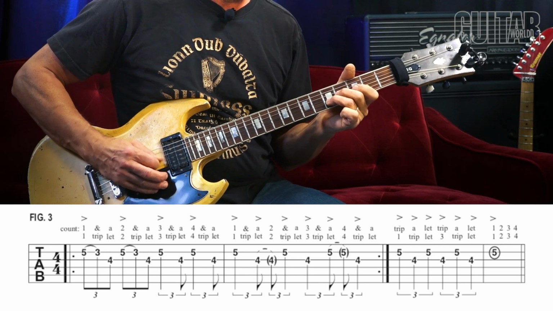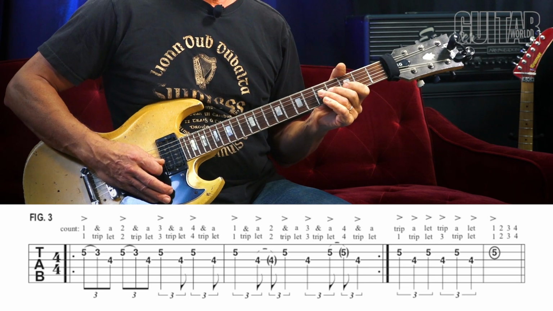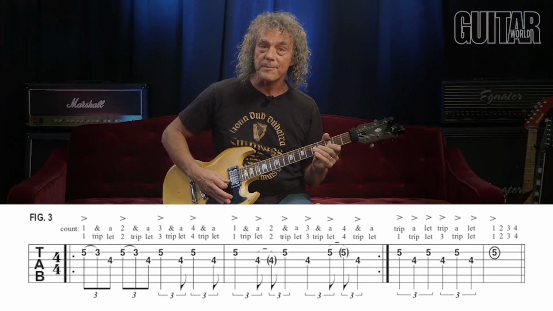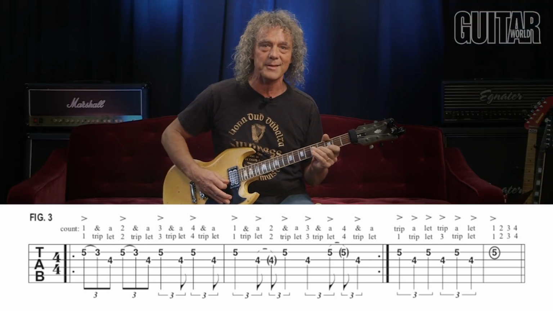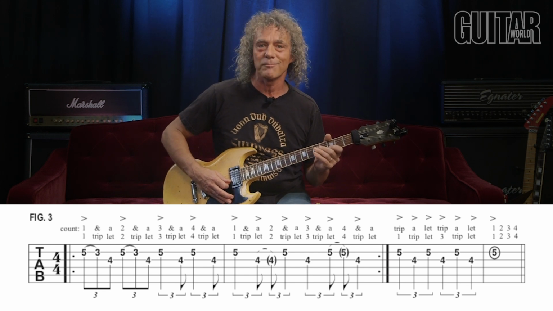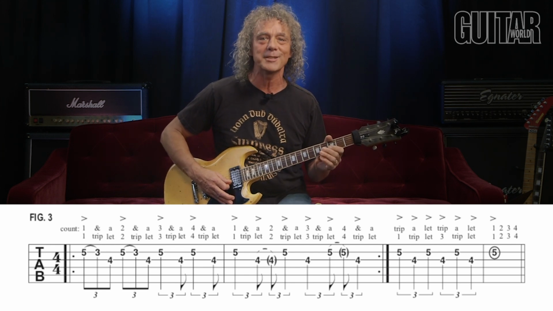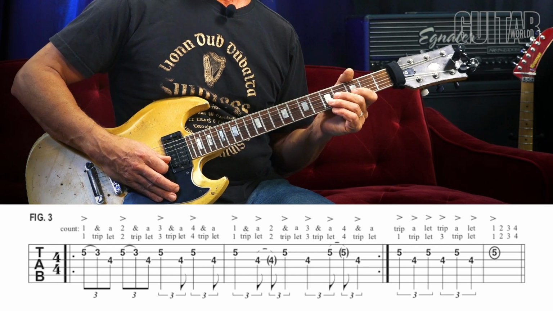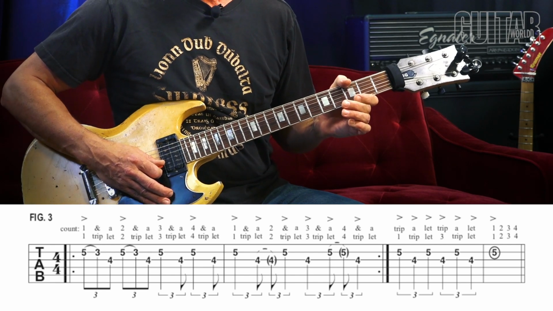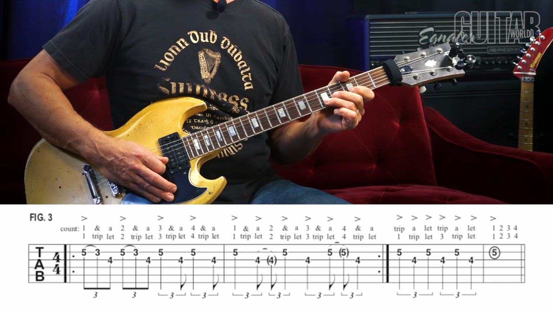1 and 2 and a 3 and 4 and. Notice how the pattern now flips every 2 beats and creates a kind of staggered sound, as if you're kind of walking and tripping, but somehow managing to stay on your feet. And finally, bar 3 shows the same rhythm as bar 2, notated as streamlined quarter note triplets.